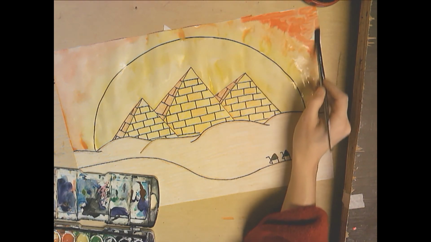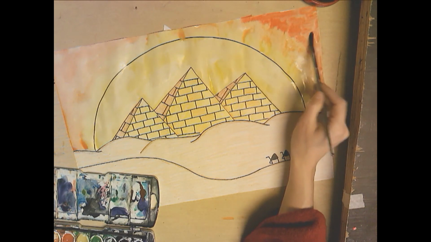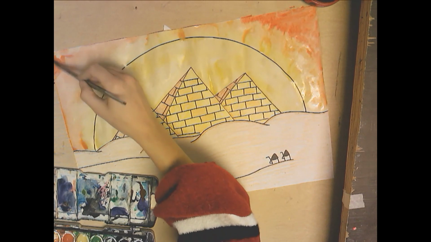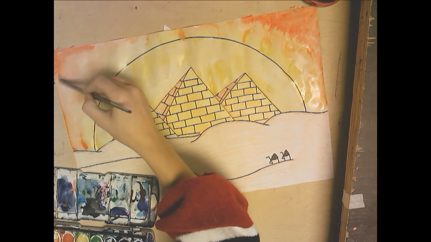Alright, now you guys make sure you use a placemat. Miss Sauer's being bad, I didn't use a placemat here. And now it's getting on my table. So I'm just going back to make some of this a little darker.